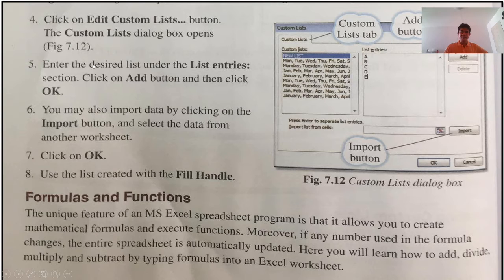Good day. In this lesson, you will learn Microsoft Excel formulas and functions. What are formulas? How can we make formulas? And how can we use functions in Microsoft Excel?